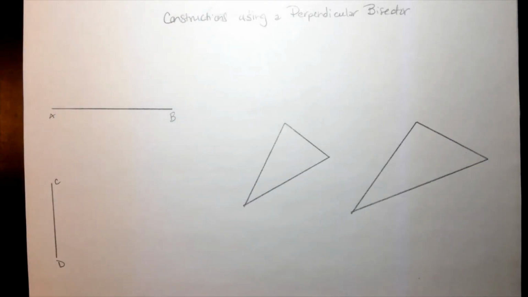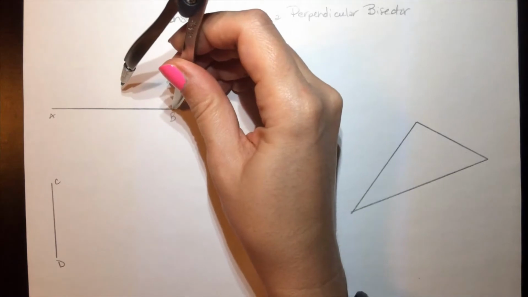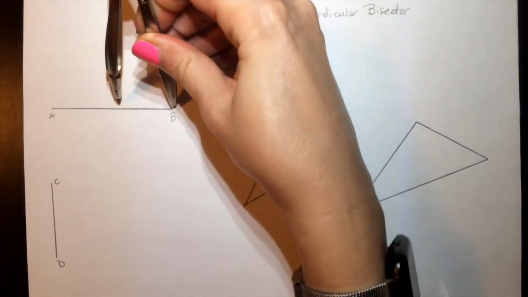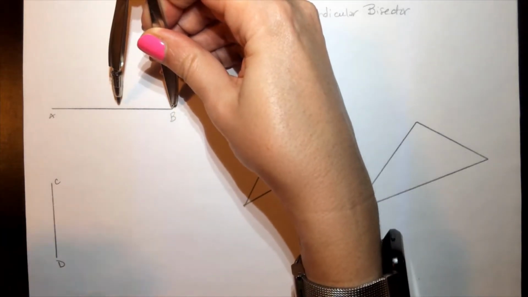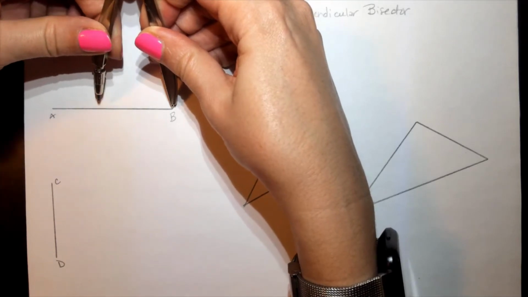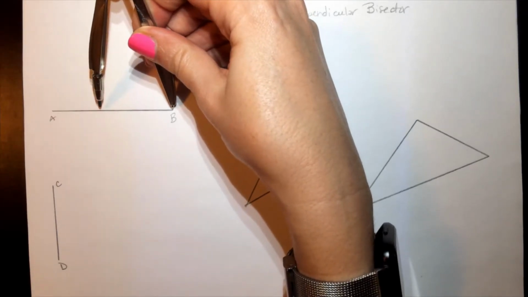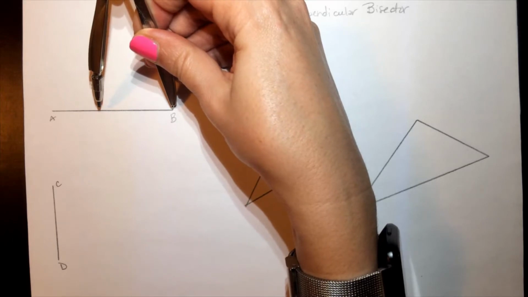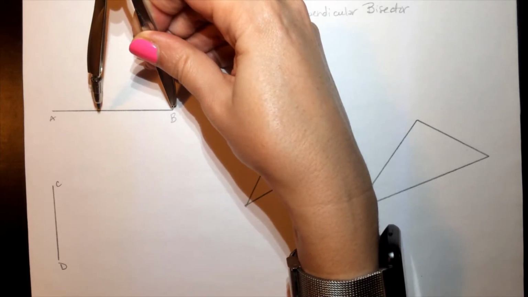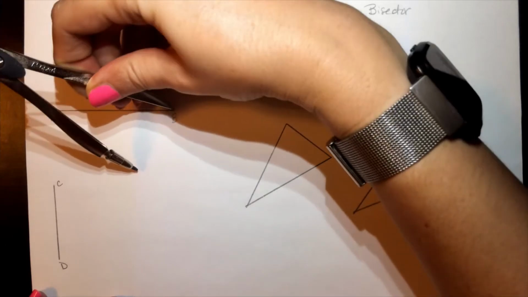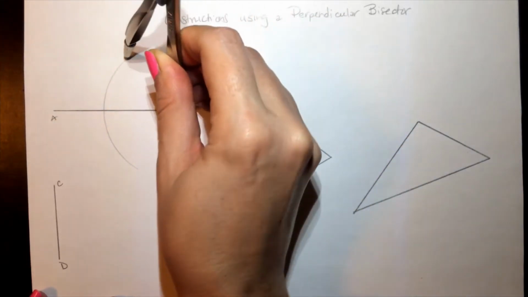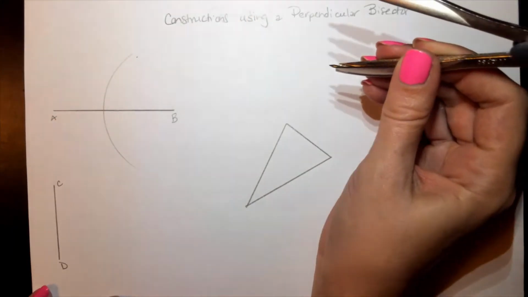To construct the perpendicular bisector of a segment, I need to find two different points that are equidistant from the endpoints of the original segment. To find the perpendicular bisector of AB, I'm going to put my compass point on one endpoint, and I am going to open it more than half the length of the segment. There's no specific amount, it just has to be more than halfway. I'm going to make an arc that extends both above and below the line segment.